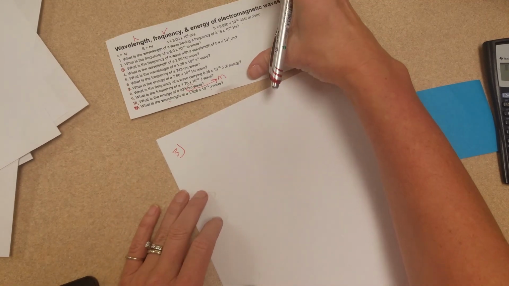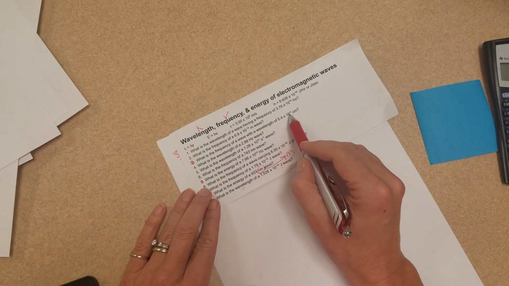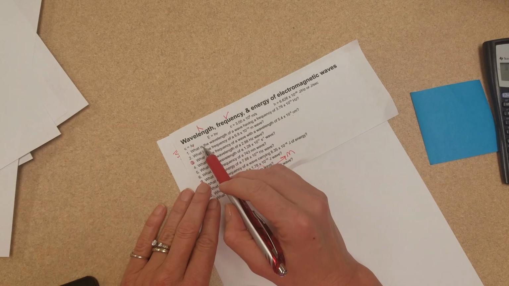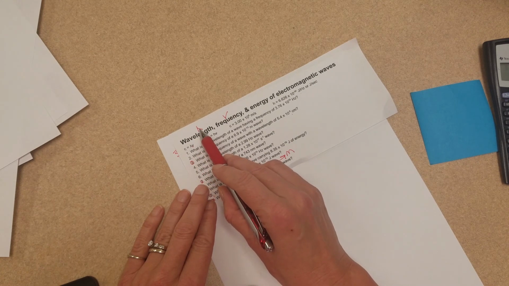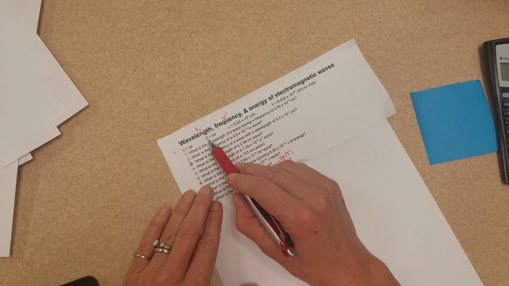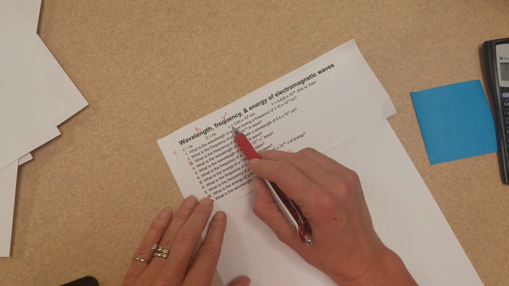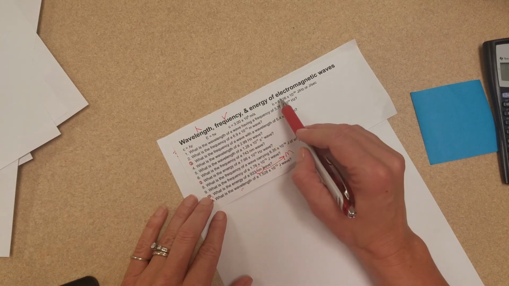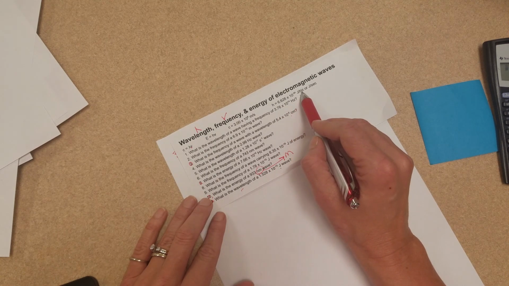Number 3 says, what is the frequency of a wave with a wavelength of 5.4 times 10 to the negative 5 centimeters? We've got some formulas up here. We've got speed of light, which is c. Speed of light equals wavelength times frequency, where wavelength is lambda, frequency is Greek letter nu. We've got an energy formula. Energy equals Planck's constant times, again, Greek letter nu, which is frequency. There's 2 constants in these formulas, speed of light, which is 3.00 times 10 to the 8, and Planck's constant, which is 6.626 times 10 to the negative 34 joules per hertz.